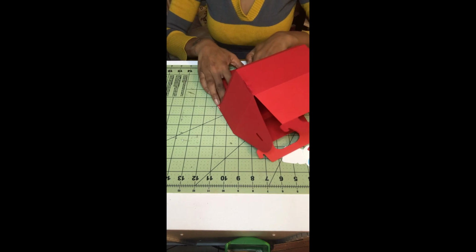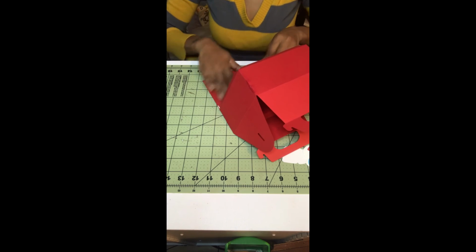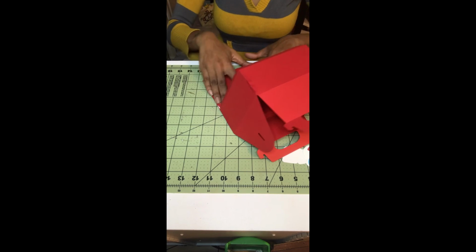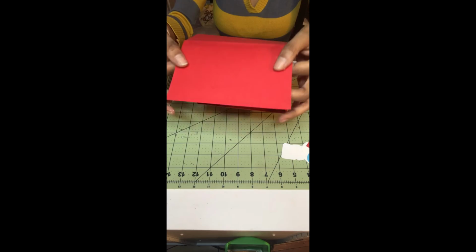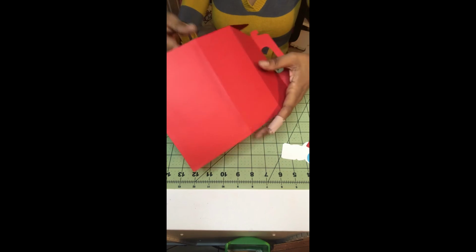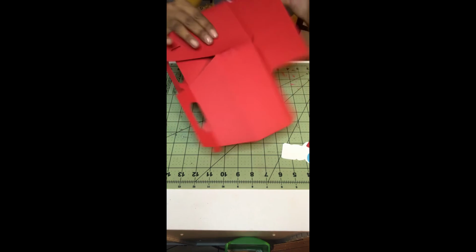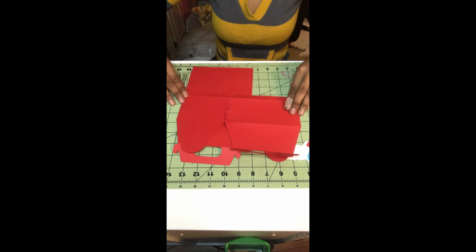And glue it down. So once you do that, you should have your piece like this. So your box should be looking like this.